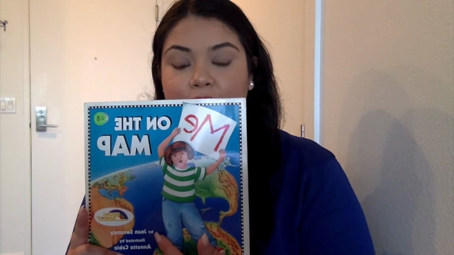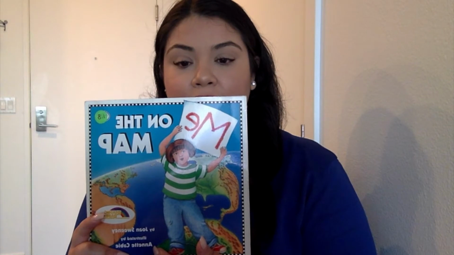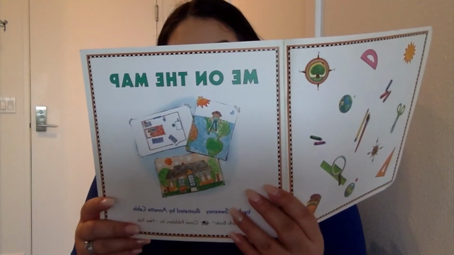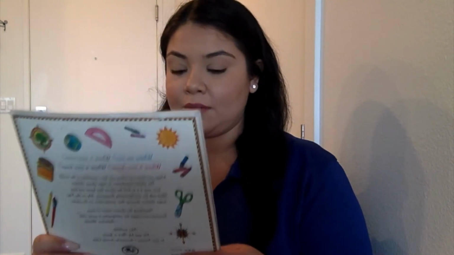The person who writes the story is the author, and the person who draws the drawings inside the book is called the illustrator. And then we have our title page, and on the back cover of the book usually we have a summary of what the book is going to be about. So let's look at the front cover again.